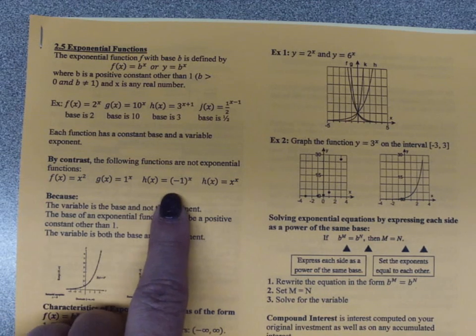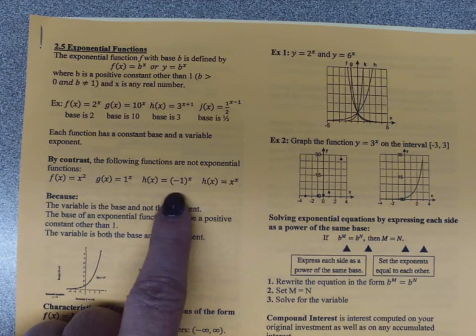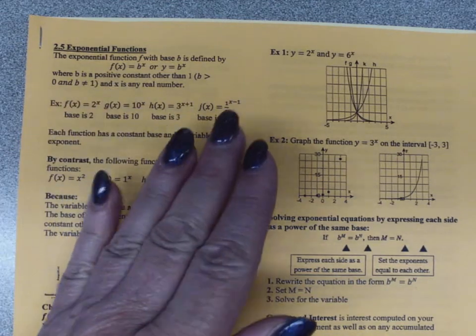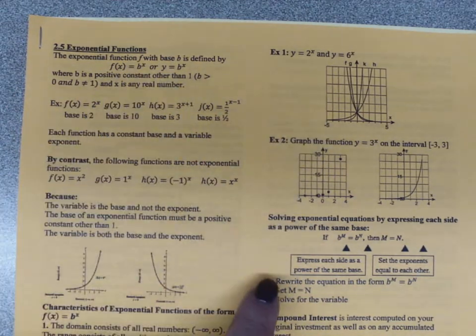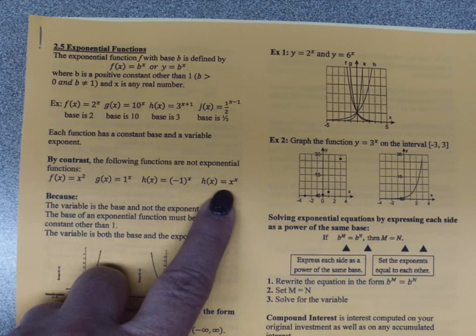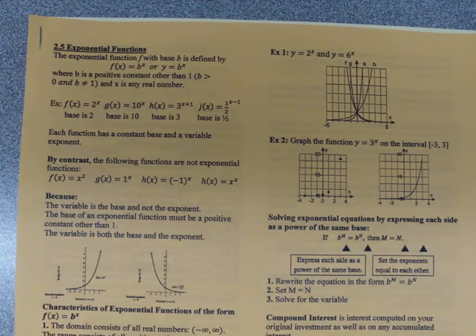Here we have h of x equals negative 1 to the x. Well, that won't work either because the base has to be positive, because otherwise the value will flip back from negative to positive. So it's not going to exponentially grow or decrease. And h of x equals x to the x, well, the variable is both the base and the exponent, so it's also not going to be an exponential function.